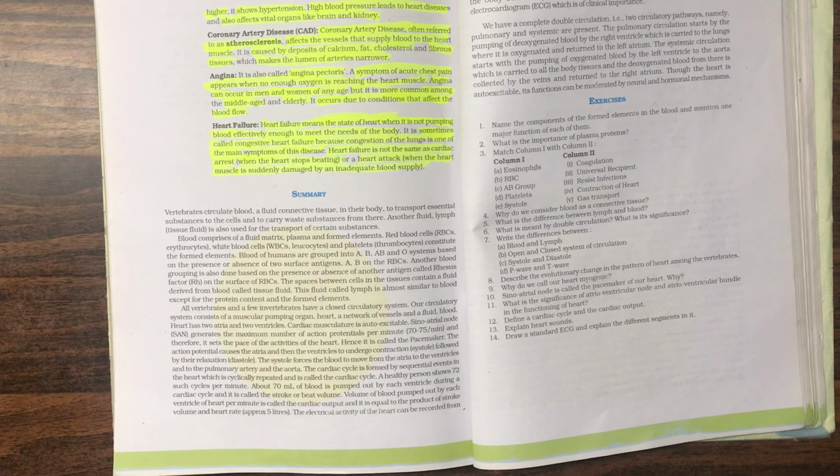Coronary artery disease. Coronary artery disease, often referred to as atherosclerosis, affects the vessels that supply blood to the heart muscle. It is caused by the deposits of calcium, fat, cholesterol, and fibrous tissues, which makes the lumen of arteries narrower. Angina. It is also called angina pectoris.